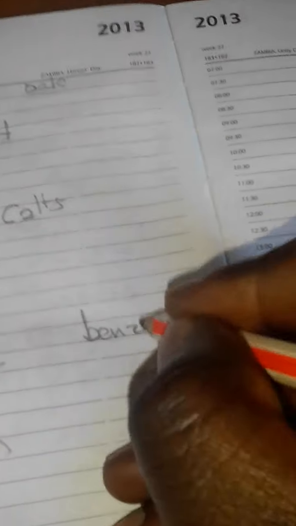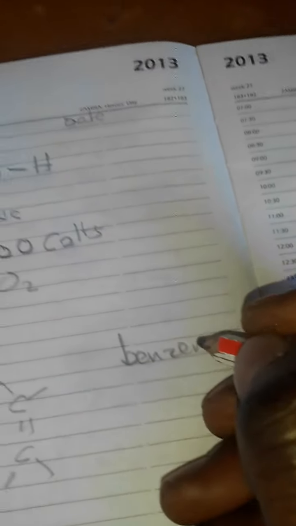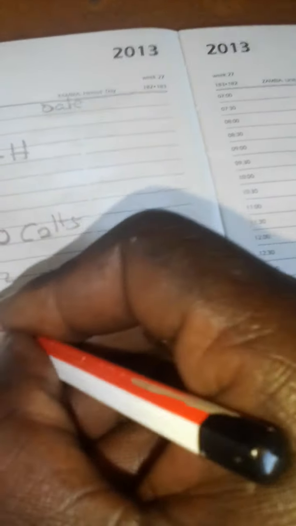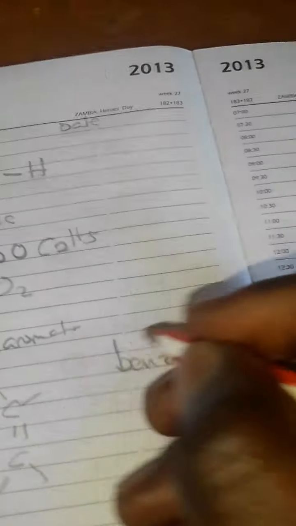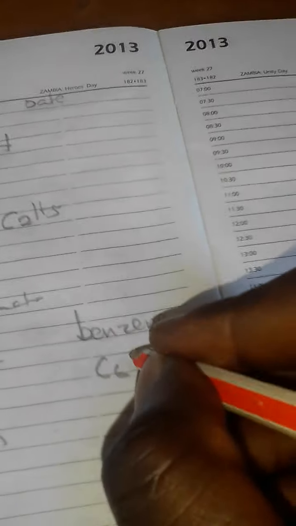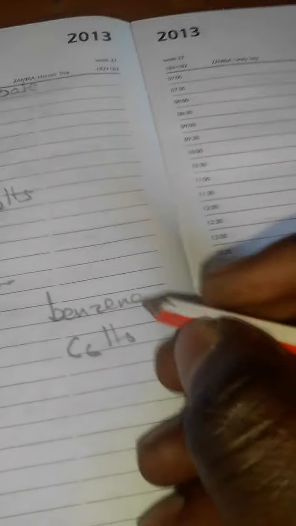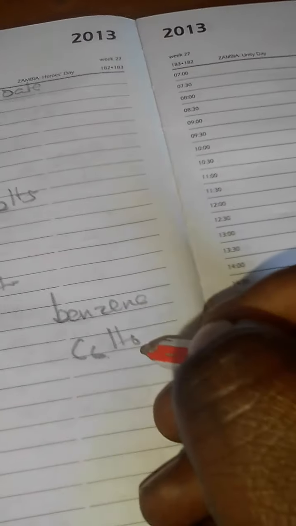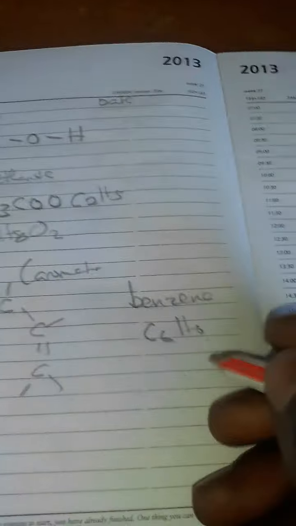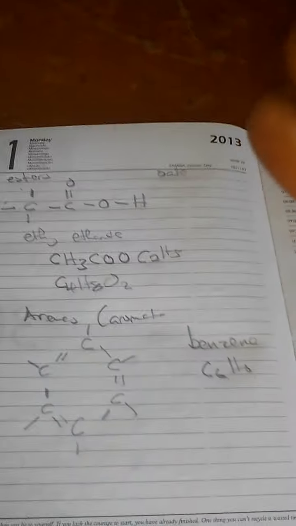Let's think of benzene. Benzene is an example of an arene, and they are aromatic. Benzene is C6H6: 6 carbon atoms and 6 hydrogen atoms. So that's something that you have to know in homologous series and functional groups.